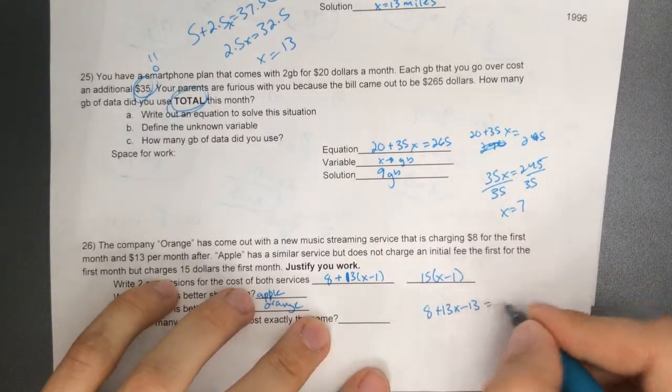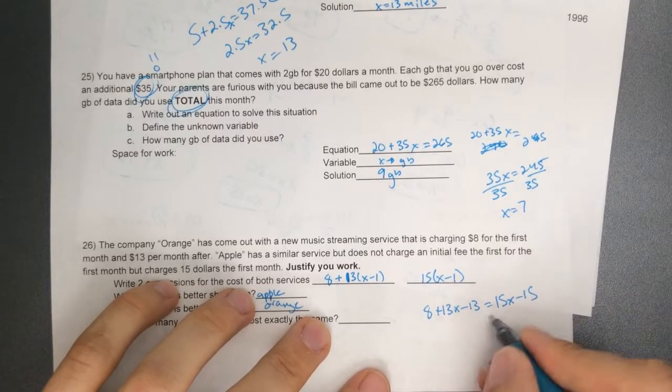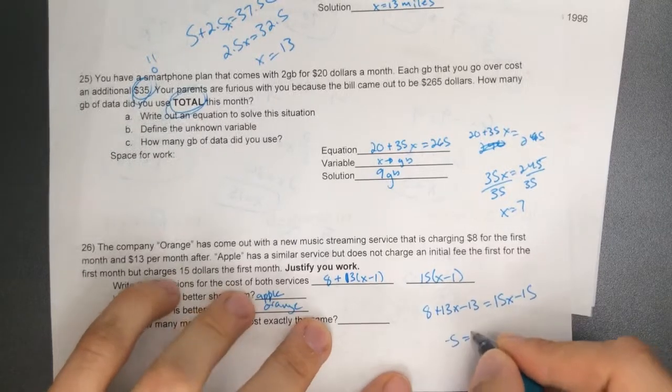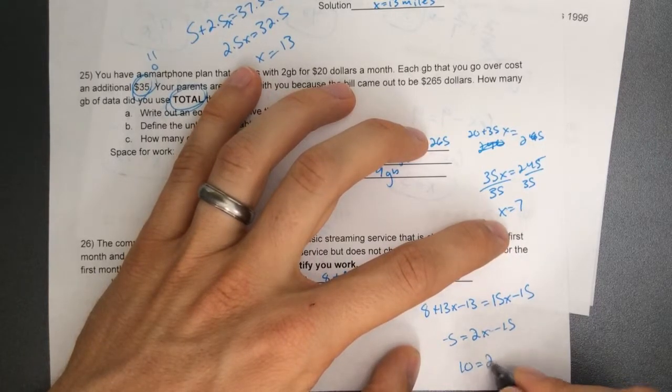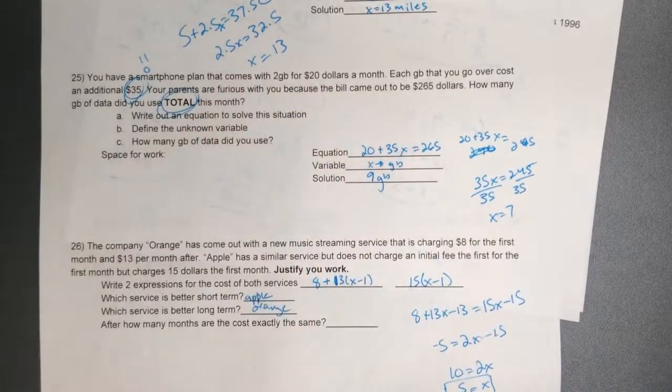Just going to distribute that. 15x minus 15. I'm going to subtract the 13x from both sides and combine these two up. So I've got negative 5 is equal to 2x minus 15. Add the 15 to the other side. 10 is equal to 2x, x equals 5. Looks just like that.